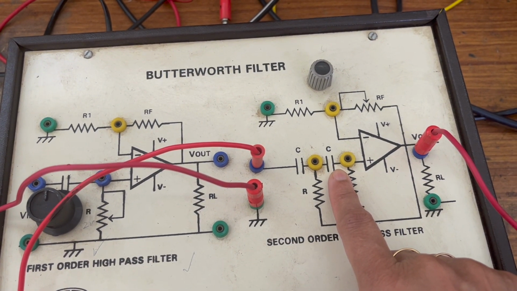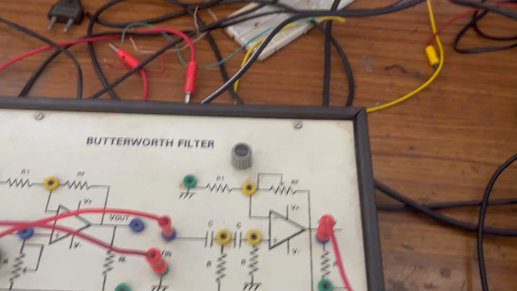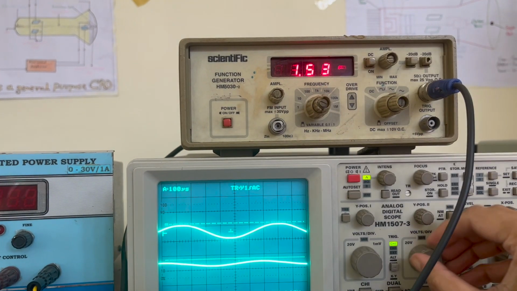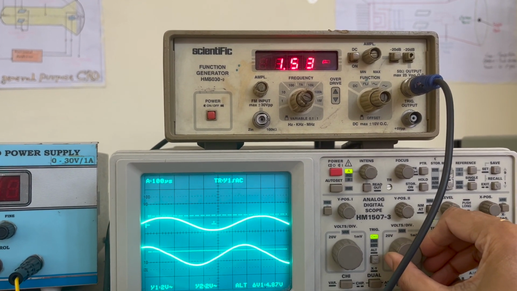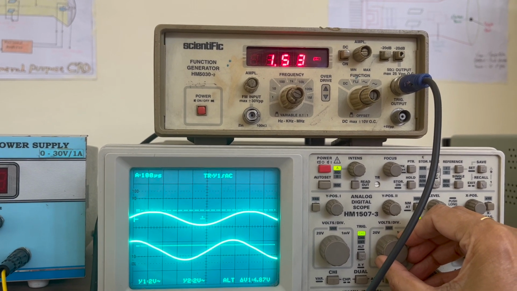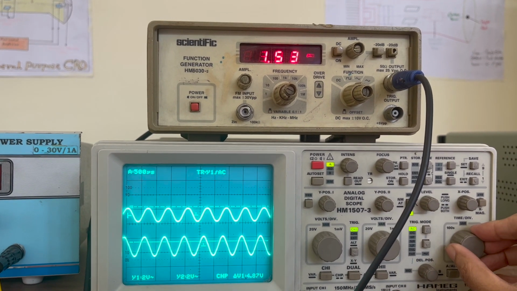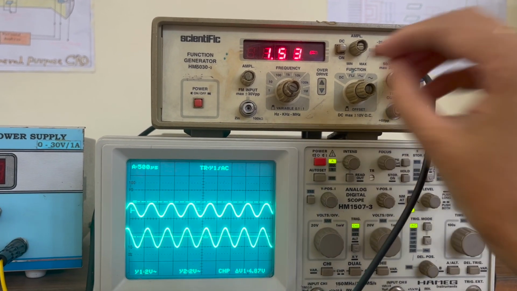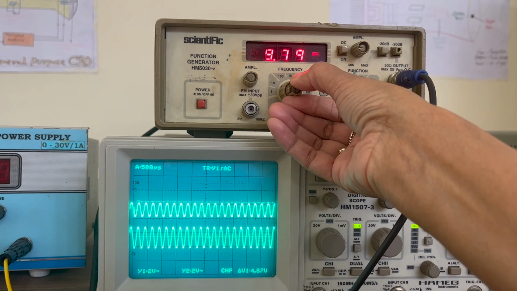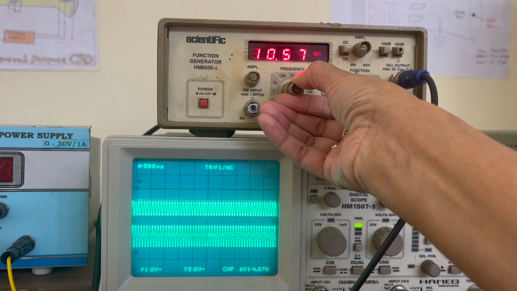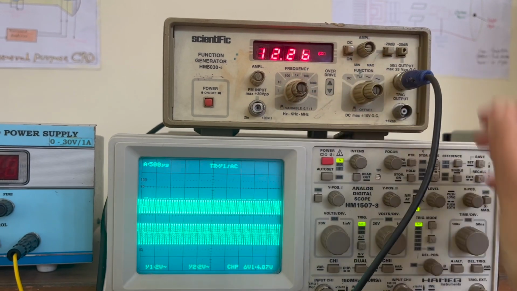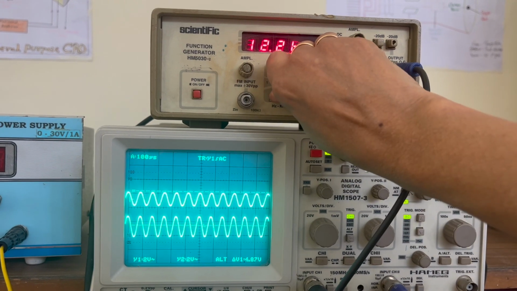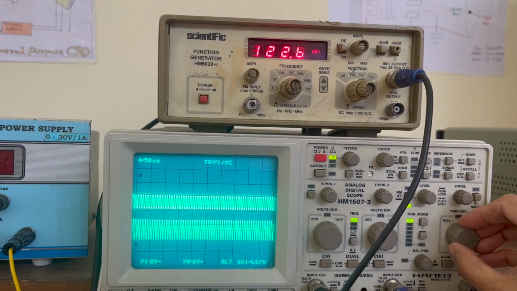It has two capacitors, so the filter is a second order filter. Let's observe the output. It's a high pass filter, that is, for high frequencies output will be obtained. We are not going to observe the numeric values of the amplitude. We'll just observe the behavior of the filter. As we go on increasing the frequency, being a high pass filter, it gives output at high frequencies, and as we go to low frequencies the output reduces.